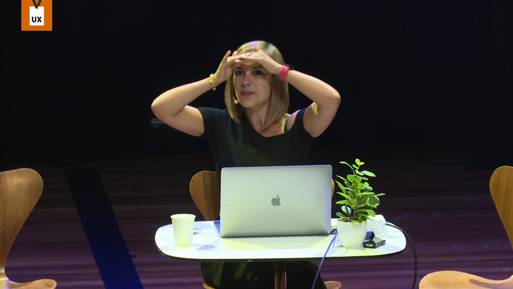So, quick show of hands, who here has designed for connected TV before? Can't actually see. Oh, there's a few hands, brilliant. So in case you didn't know, when I talk about connected TV, I'm talking about smart TVs, Fire TV sticks, games consoles, set-top boxes, and streaming devices. So as you can imagine, it's a super fragmented space.